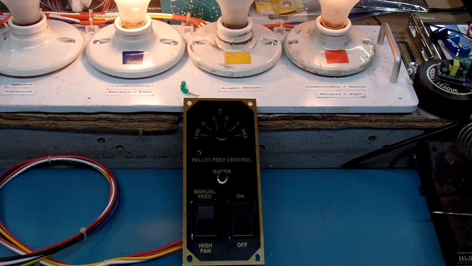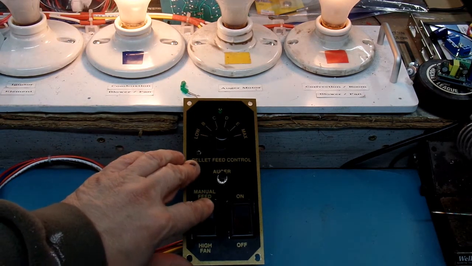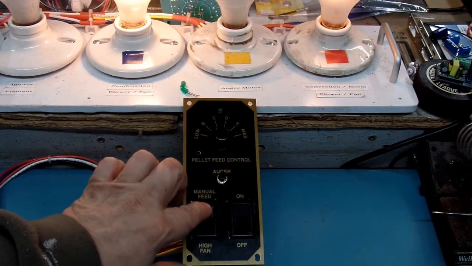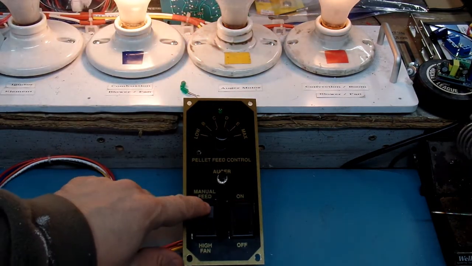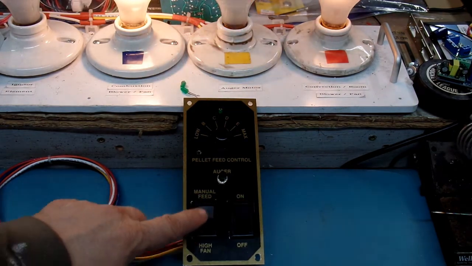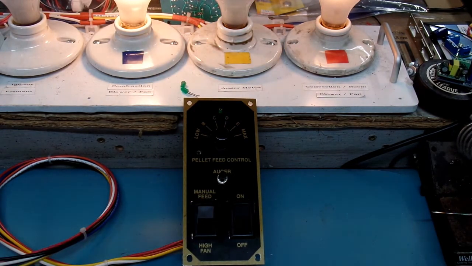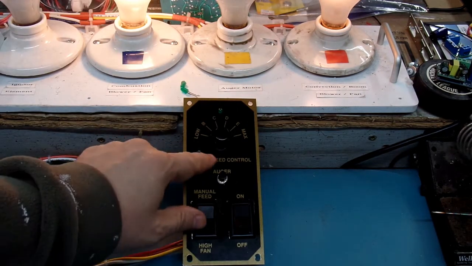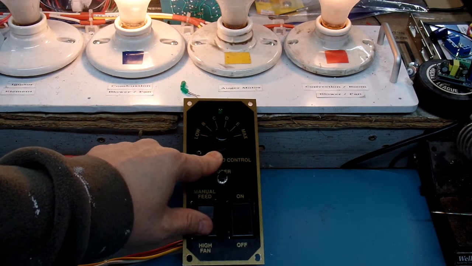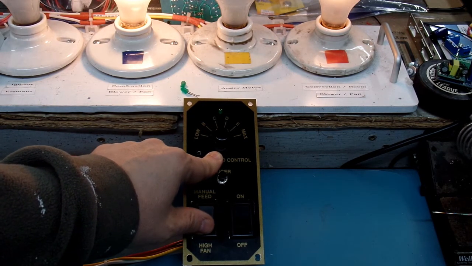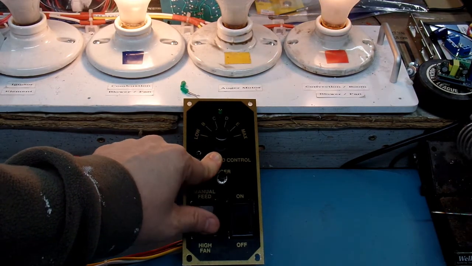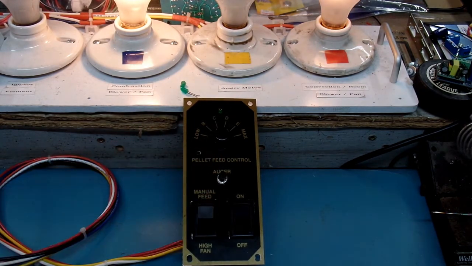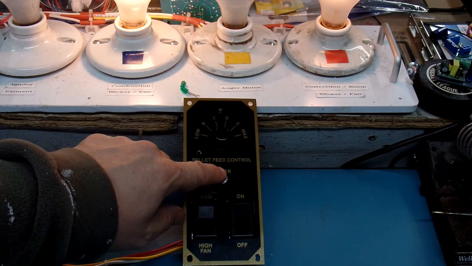The next thing I'll check is the manual feed button, and as I do that, we should see the auger come on. As I press that, the auger comes on. Release, press, release, press, release, press, release. So that's functional. And the last thing I can do here is go to the high fan mode, and we'll see the combustion fan go to the brightest position. The light bulb goes to the brightest position to simulate the maximum power to the fan. So we can see that happening. So that is functional.